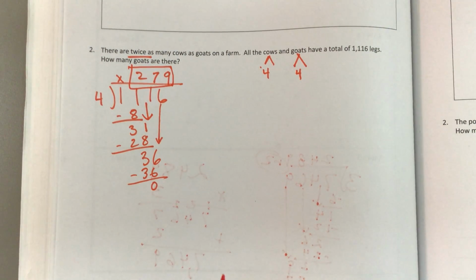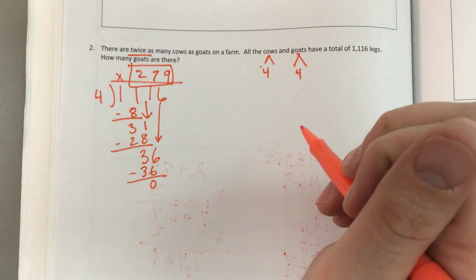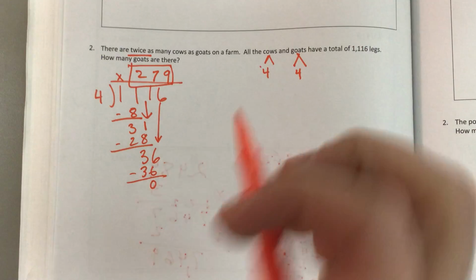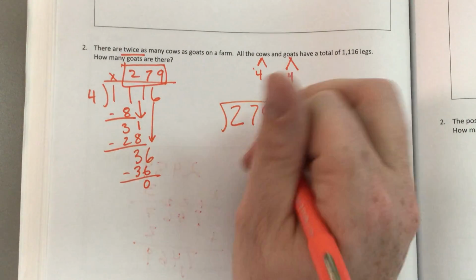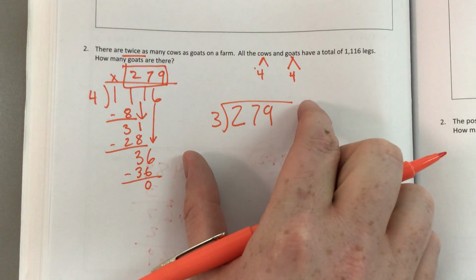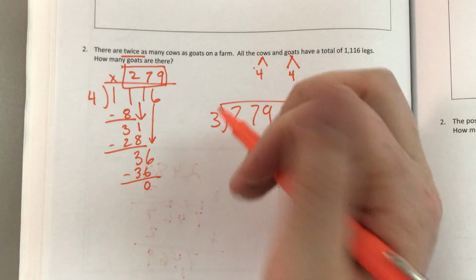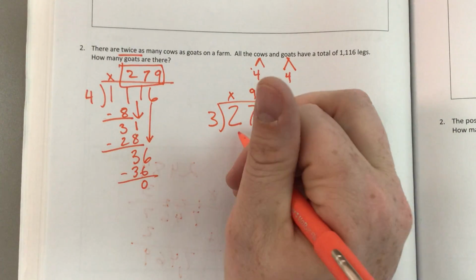But if there are 2 times as many cows as goats on the farm, I know that the cow amount is 2 goats. So if I take 279 divided by 3, we would have the number of goats. 3 goes into 2 no times, but it goes into 27 9 times.